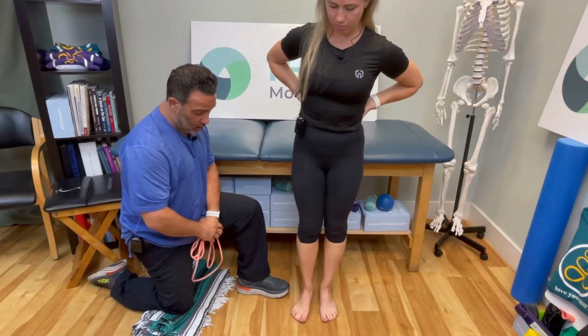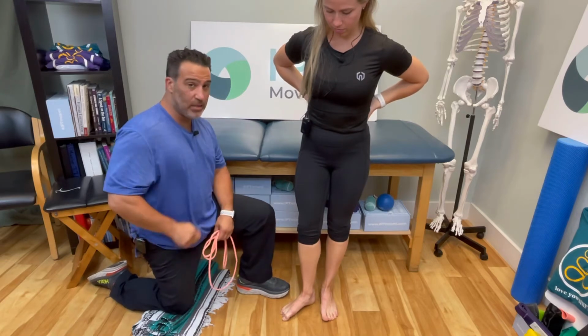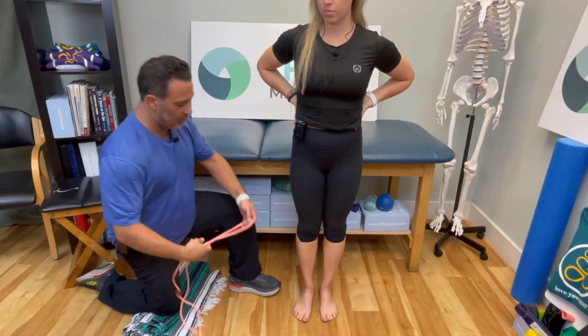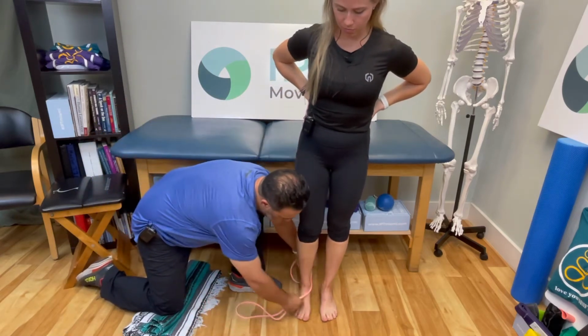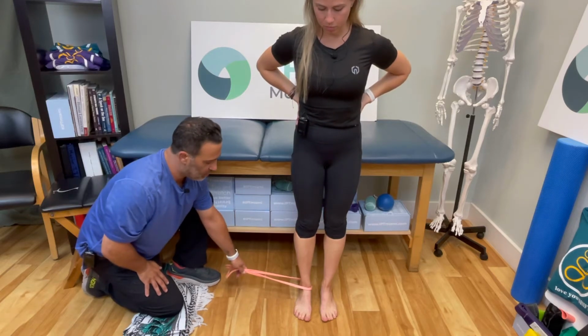And again, show me what a long foot might look like, where you curl those toes. That's not what we want. So what we're going to do right here is take this band and bring it right down to the bottom of the ankle, try to go underneath that ankle bone, and I'm just going to give a little bit of a tug this way.